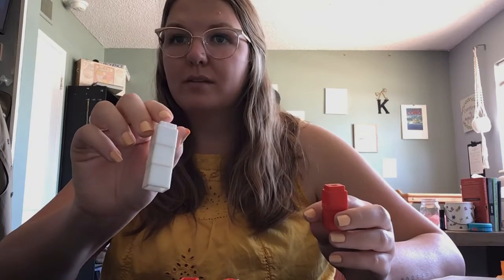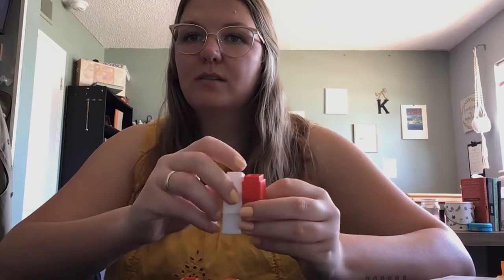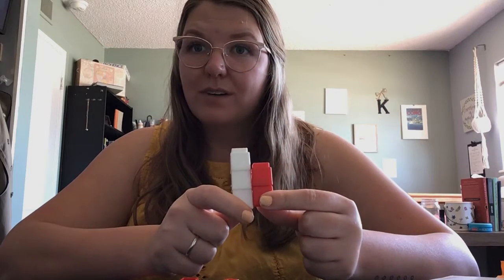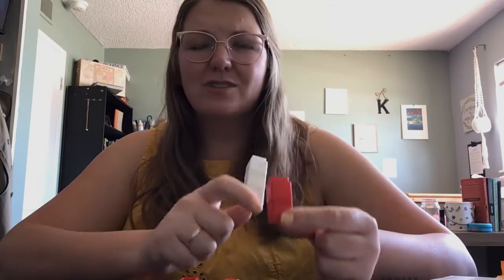3 white blocks. Now, just because they're separated, has the number changed? No. So how many blocks are there? 5. So 2 and 3 is 5, right? Let's try it again.